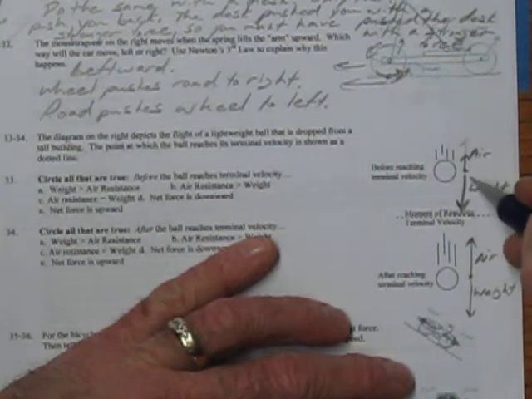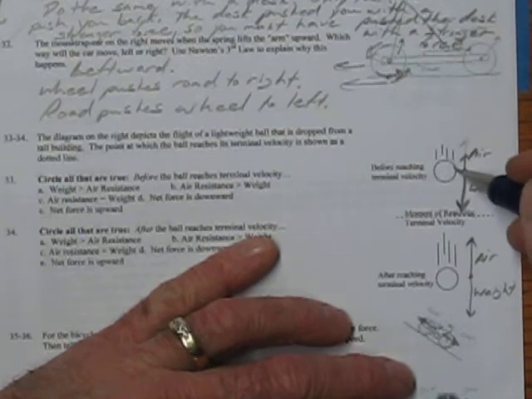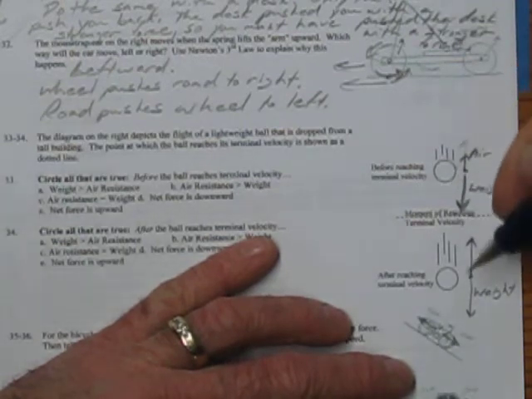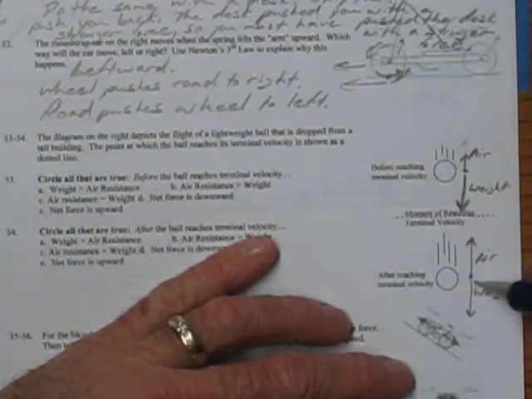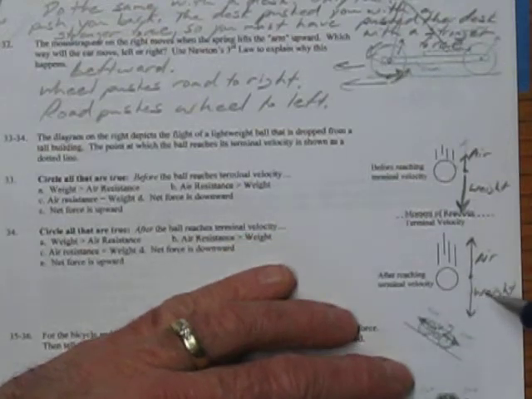So in this case, there's a net force downward. That means the ball gets faster and faster and faster. It's accelerating downward. When it gets to here, there's no net force anymore, so it's still going to keep moving in a straight line at a constant speed, but it will not accelerate.